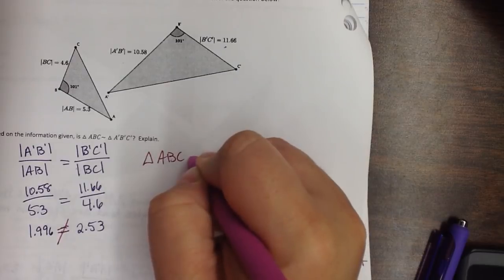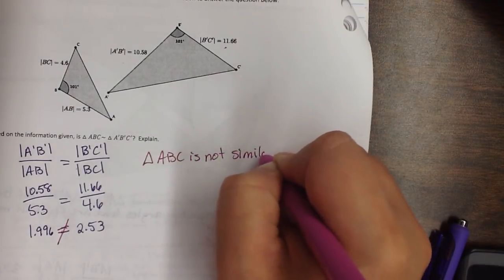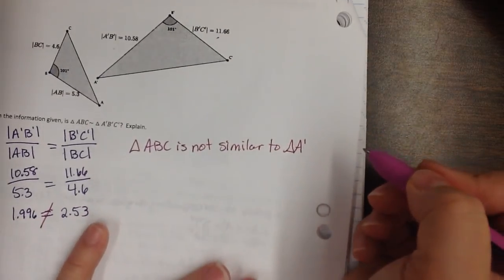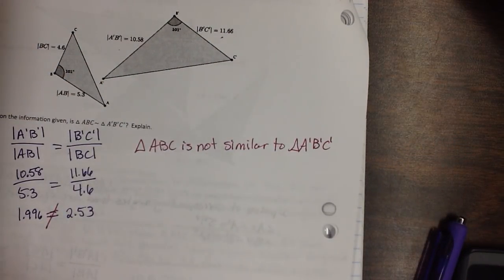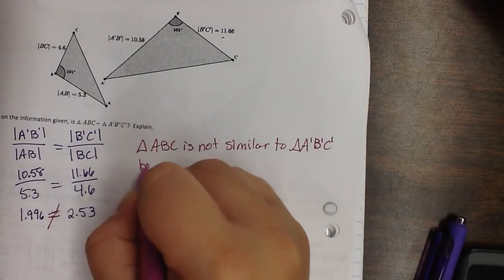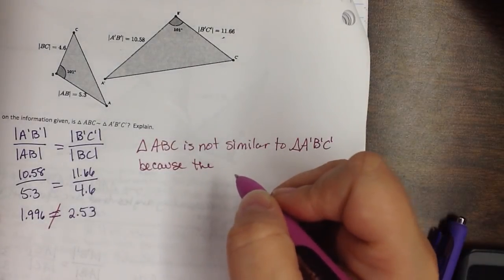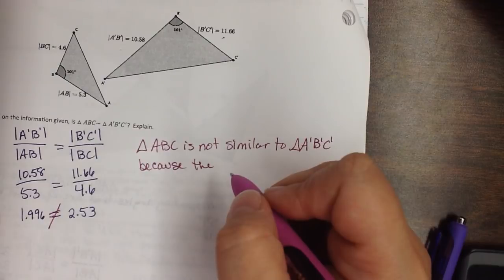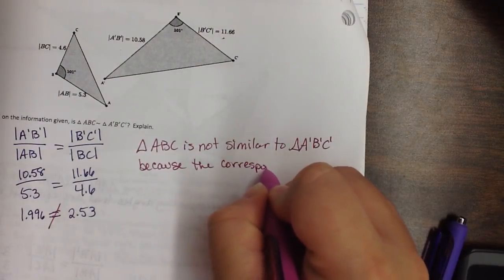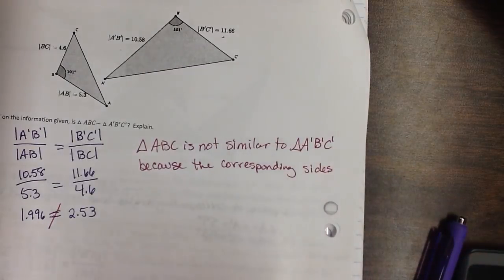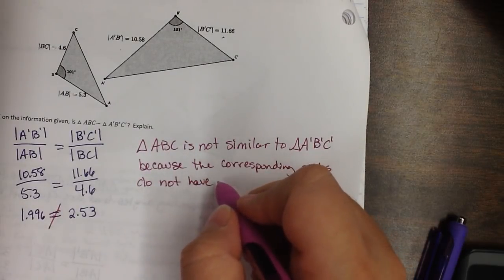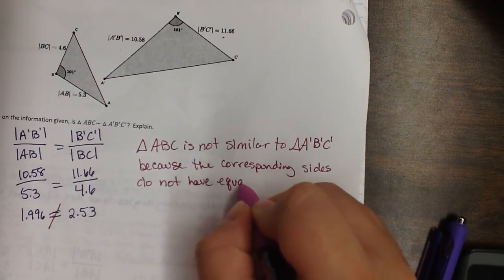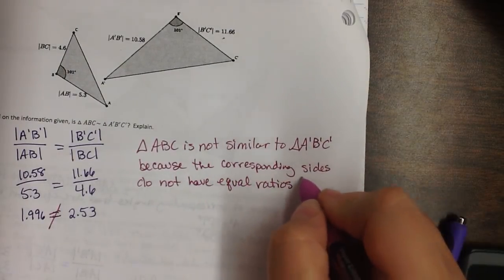So triangle ABC is not similar to triangle A prime, B prime, C prime, because corresponding sides do not have equal ratios or scale factor.